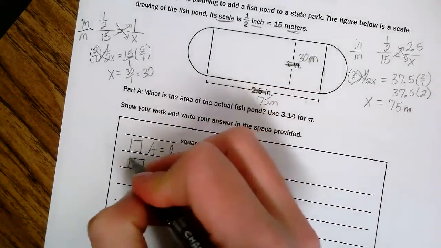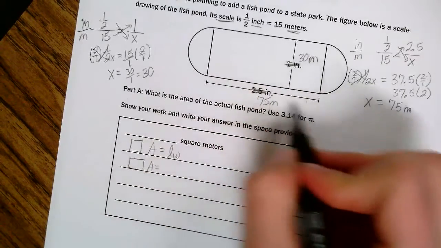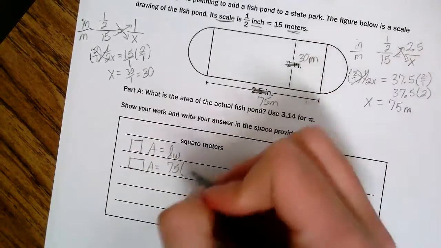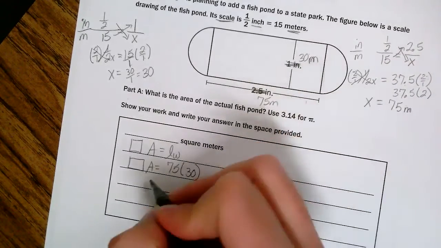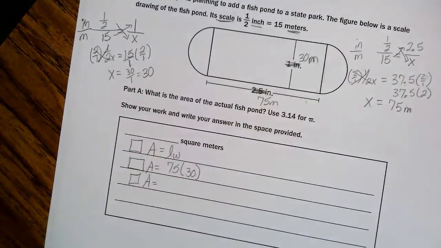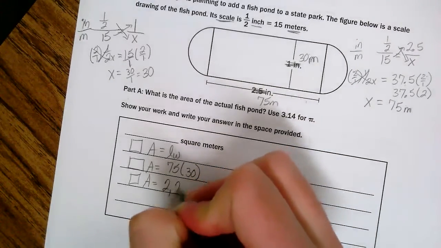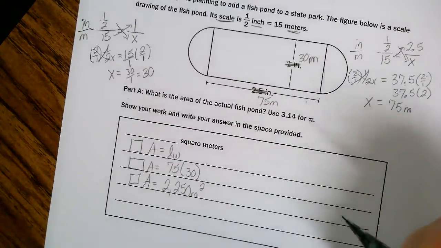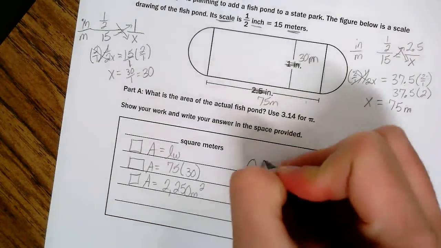For my rectangle, the length is 75 meters times the width, which is 30 meters. So my rectangle area is 75 times 30, which gives me 2,250 meters squared.